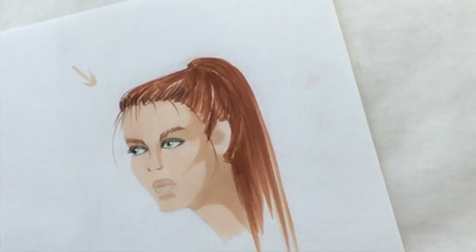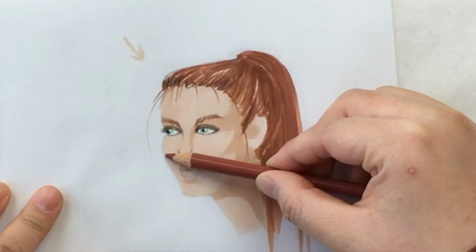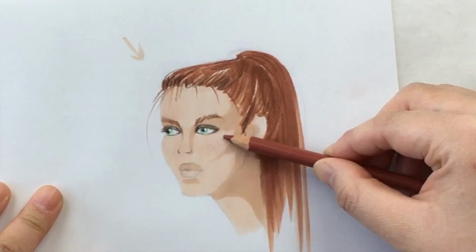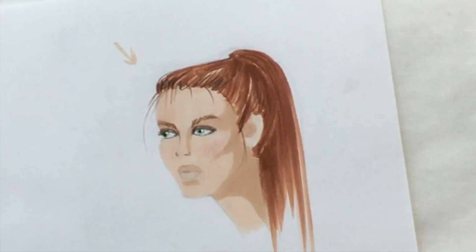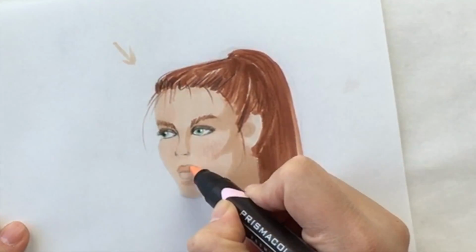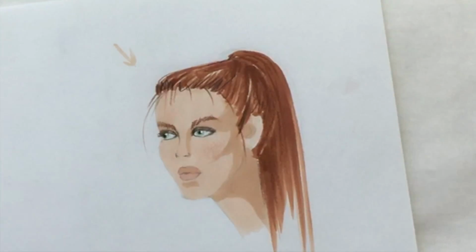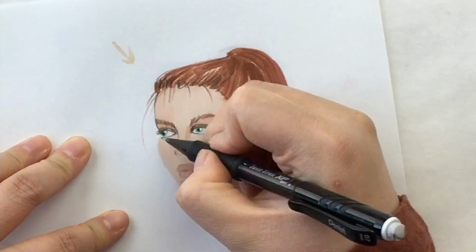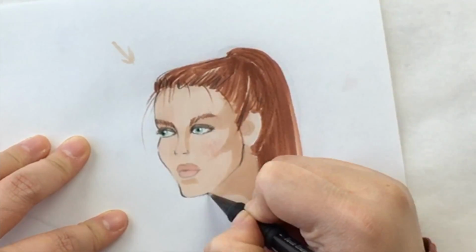With blush, you have a couple of different options. You can use a really soft marker, or you can use color pencil to do some shadowing, really subtle. And then I'm going to take my 0.7 2B pencil to do my finishing.